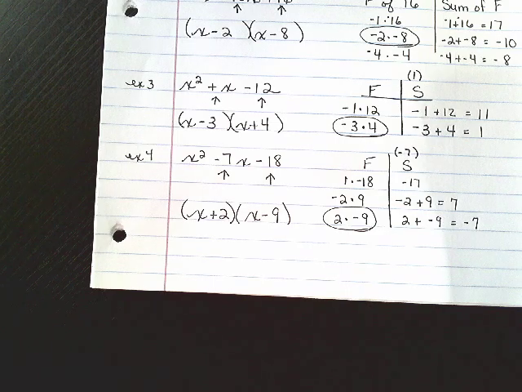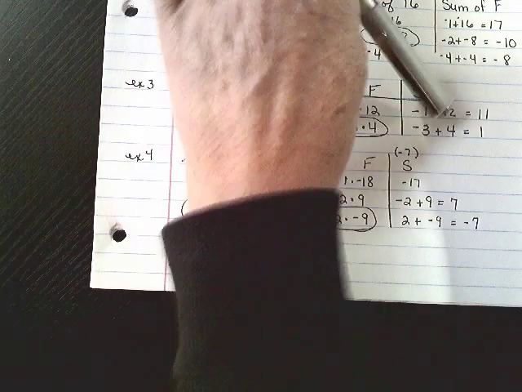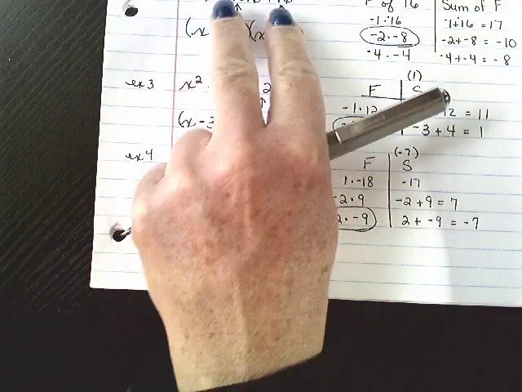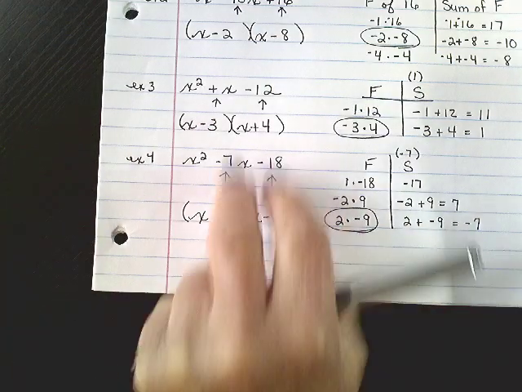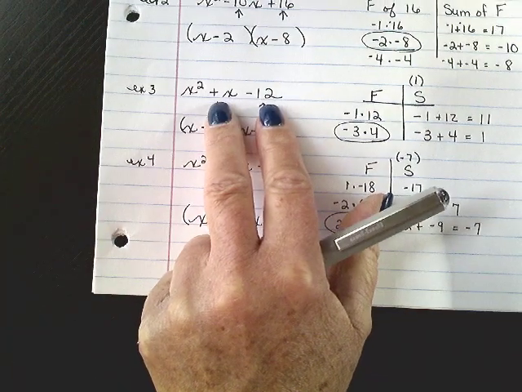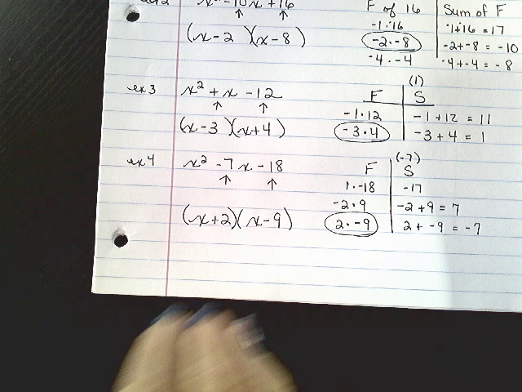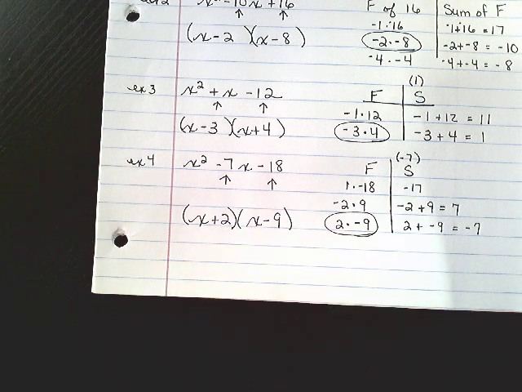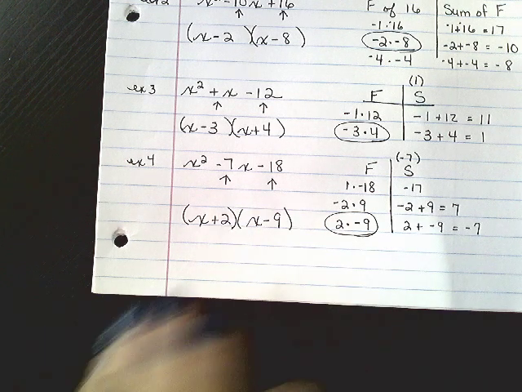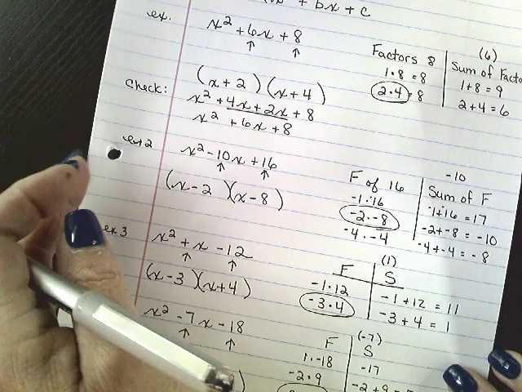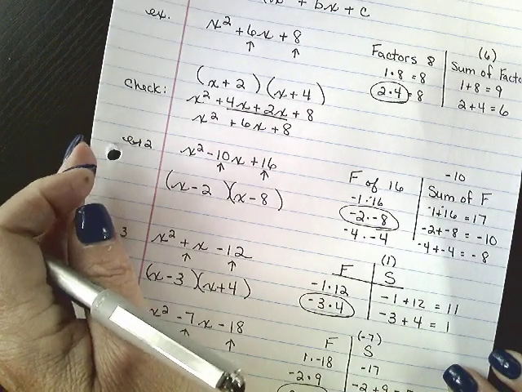Okay? So those are the 4 types: whether you have both positives, 1 negative and 1 positive, 1 positive and 1 negative, but this time it would be the factors, or both negatives. Okay, that is how you would do those. Now there's one other thing that we're going to take to the next level, and that is solving an equation for it.